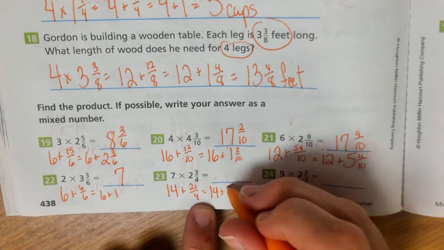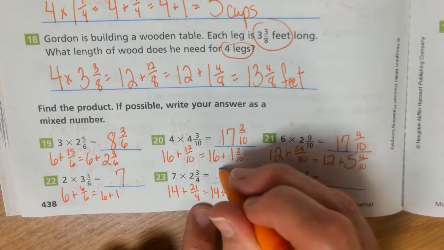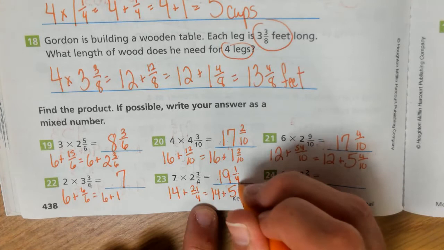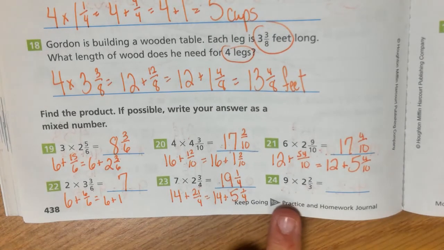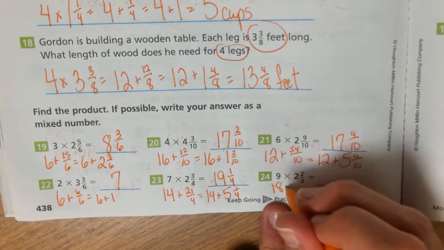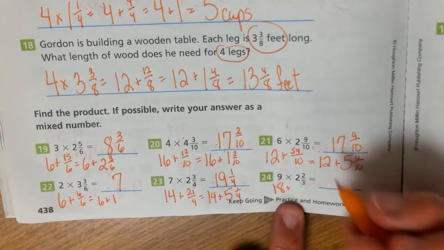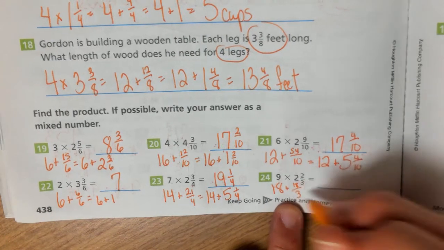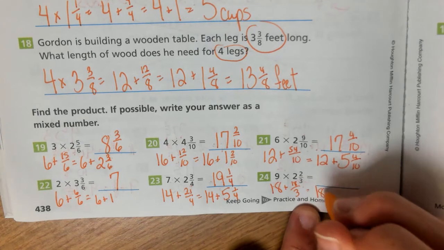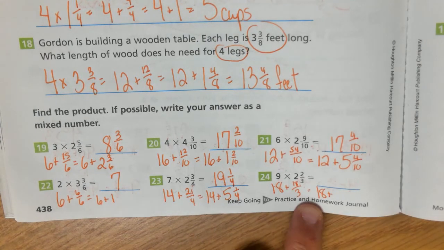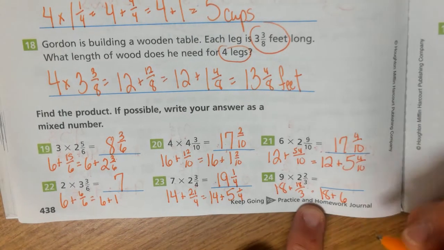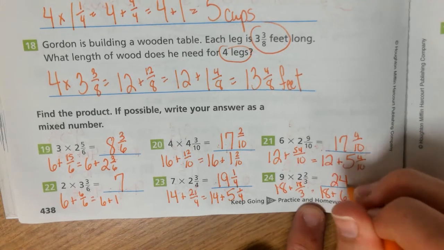There are 5, with 1/4 left, so we've got 19 1/4. 9 times 2 is 18, plus 9 times 2/3 is 18 thirds, which equals 18 plus, how many thirds are in 18? There are 6 of them. So that would be 24.